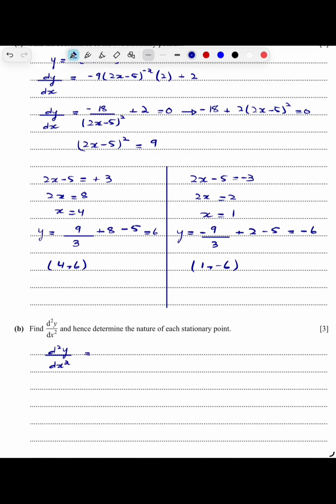So -9 into -2 is 18, right, and (2x - 5). Sorry, there was another 2 here, so 18. Let me just rewrite this, otherwise I'm going to make a silly mistake. This is -18 (2x - 5) to the power -2, plus 2.